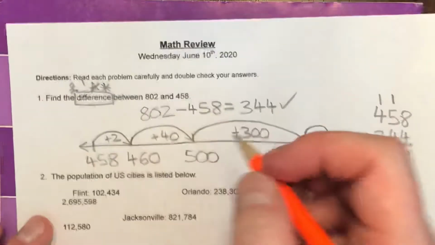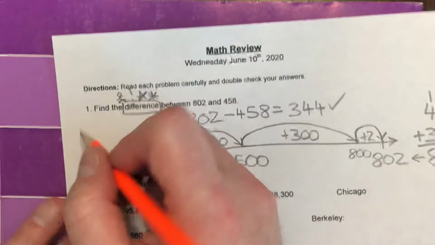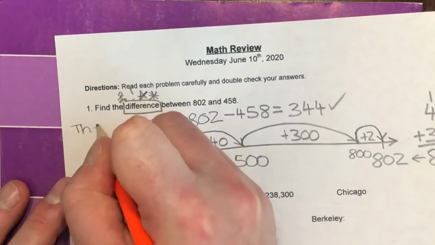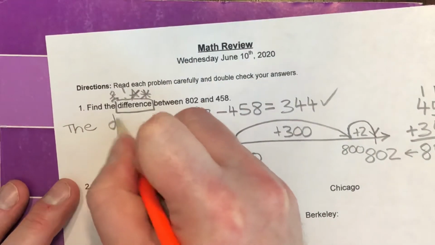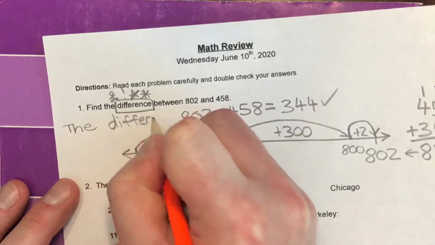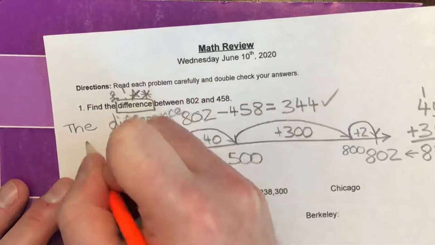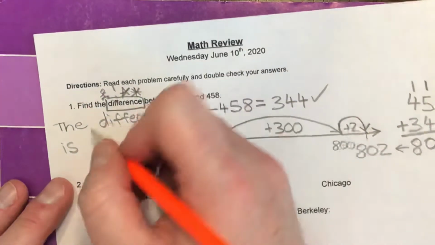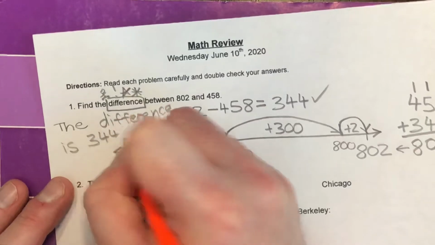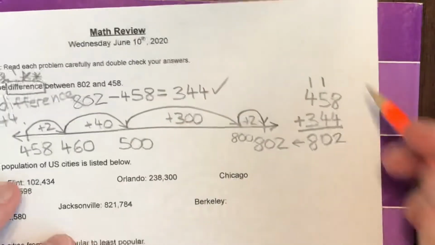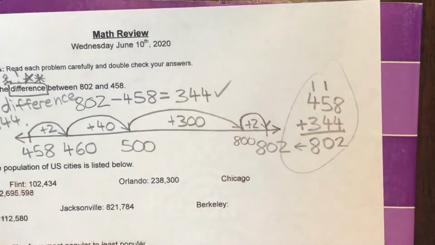Very cool. Now, kind of running out of space here. I'll have to put this over here. This is a word problem, friends, and as such, it requires a solution sentence forever and always. Yes, indeedy. The difference is 344. Feeling really confident about that. Thank goodness I used the algorithm over here to check my work.